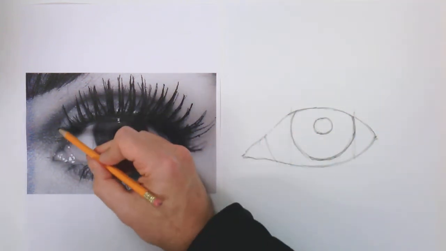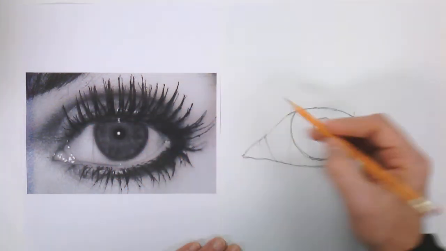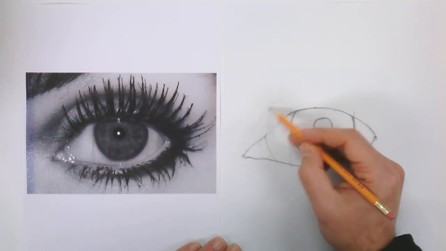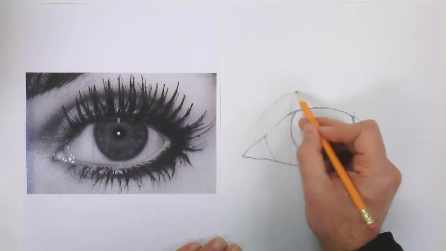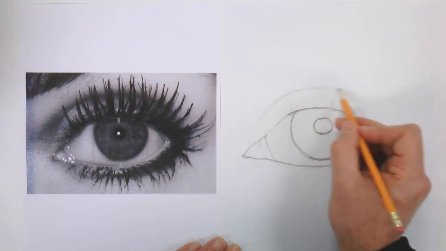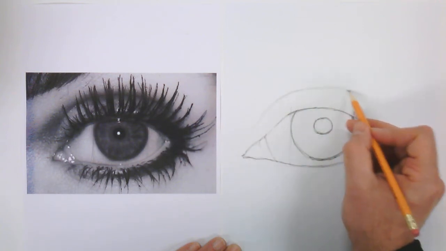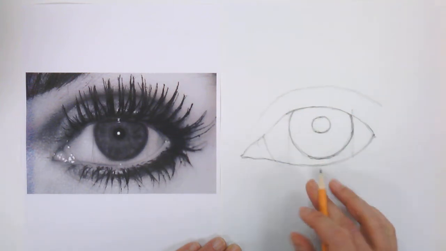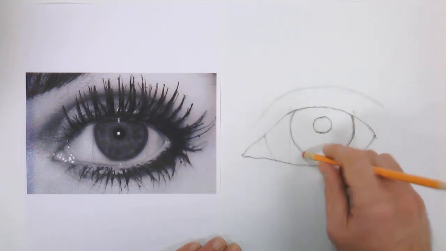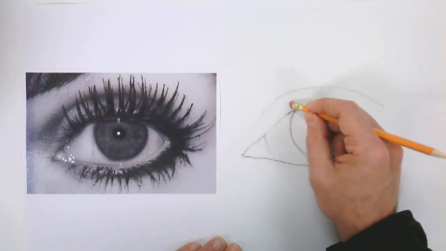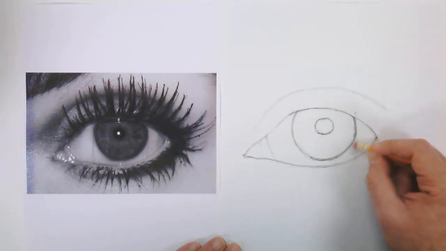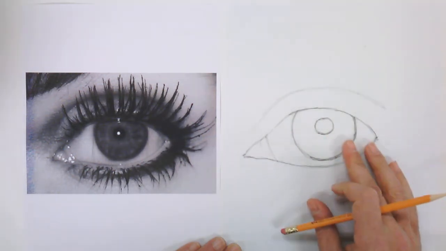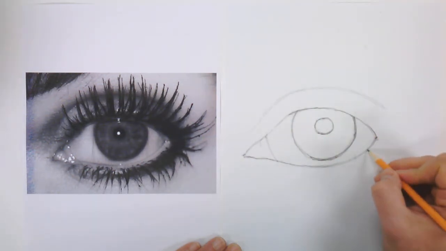And now we have this fold that's happening over here. Let me erase some of these extra lines. So I'm just checking everything.